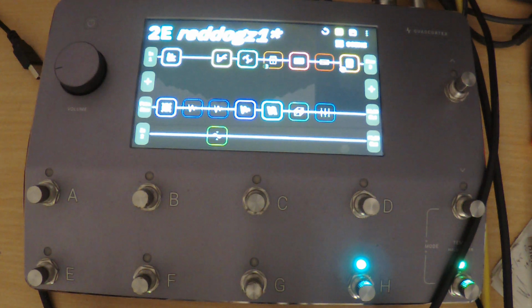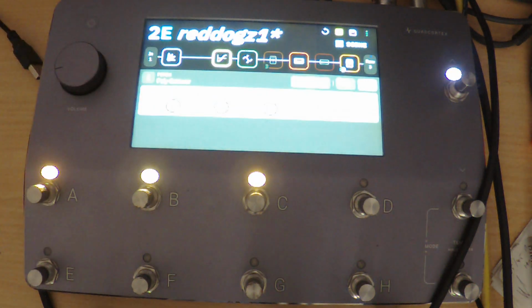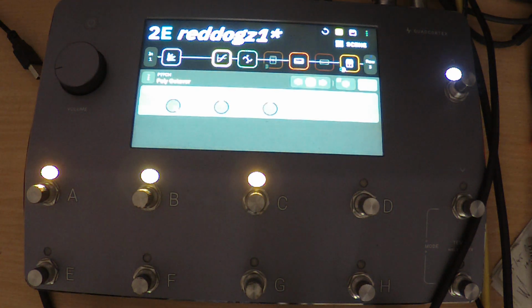Now that is the pitch shift. So it's a polyoctaver. The pitch shift on this thing is brilliant. It's so good, and that's just an octave down. And the tracking is superb. It sounds really nice.